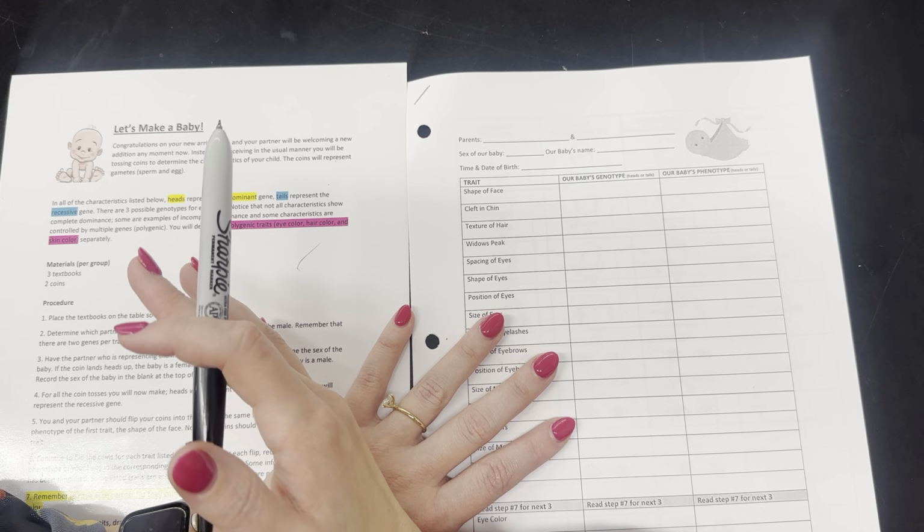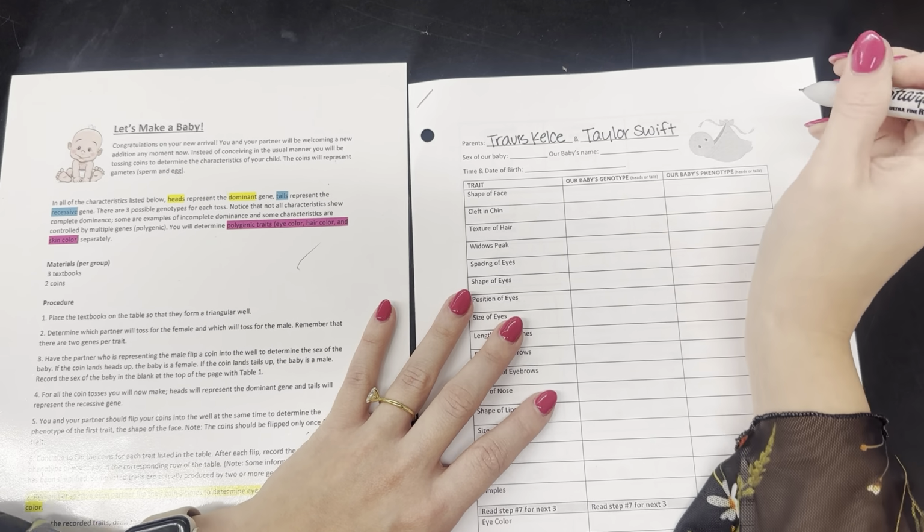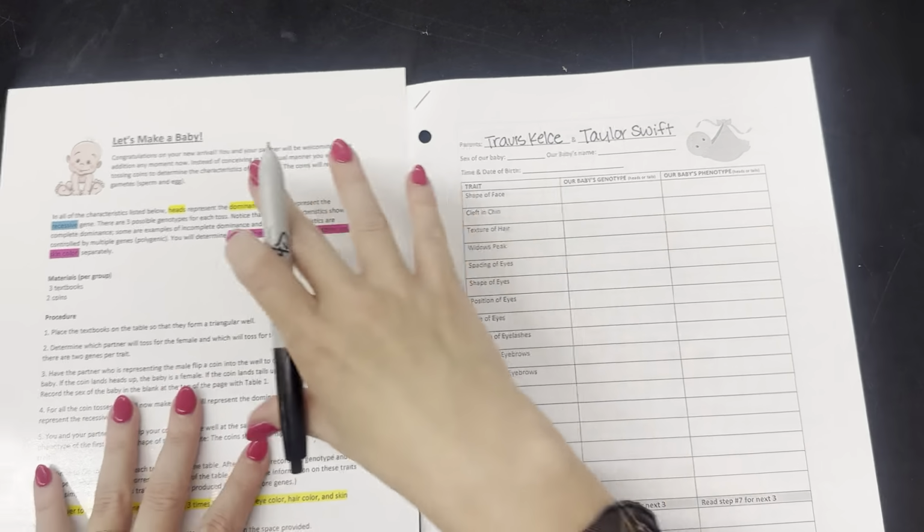So for this example, we'll just go that our parents are going to be Travis Kelce and Taylor Swift, because why not? Okay, now if you read the instructions here, they can be kind of confusing, but honestly, if you just follow my video along, you'll be able to keep up pretty easily.